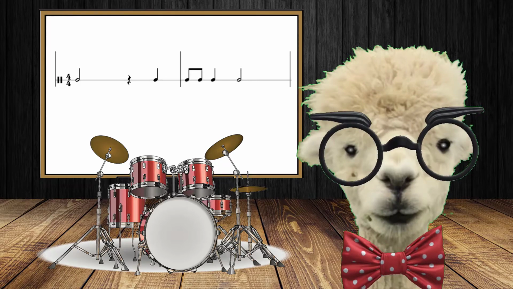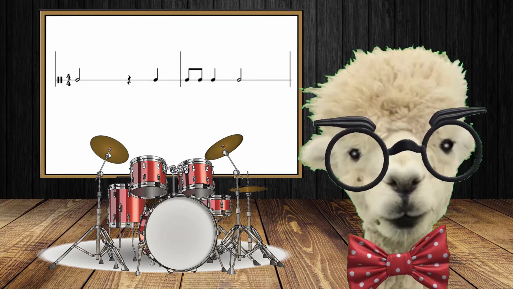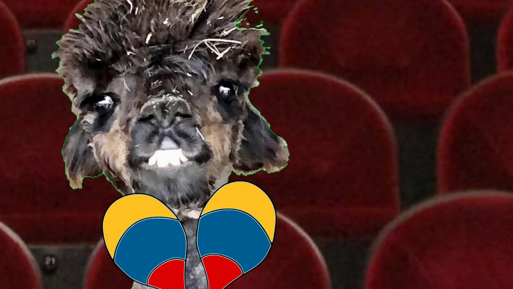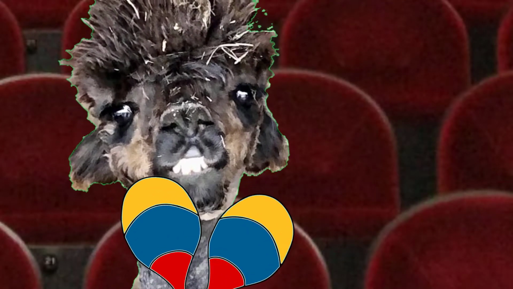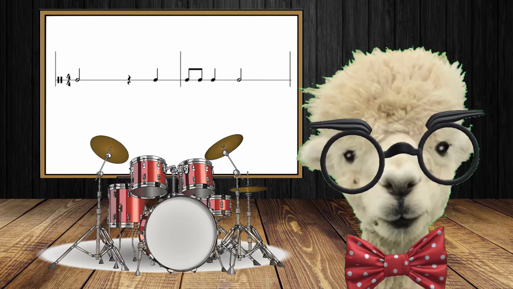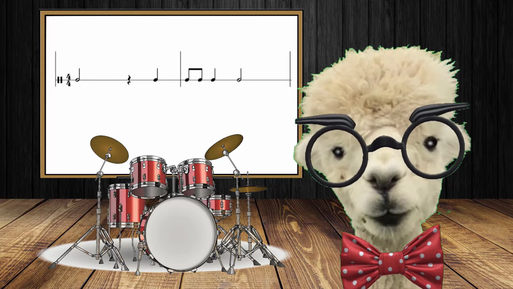Very good, Daisy. That's how you play the tempo, but not the rhythm. Jasper, why don't you give it a try? Sure thing, Mr. Oliver. I've totally got this. Jasper, you are correct. There are 6 notes, but they are not all the same note. Does anyone here know how to read the correct rhythm?